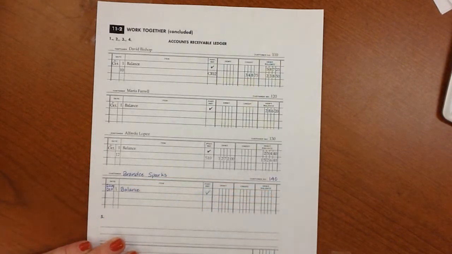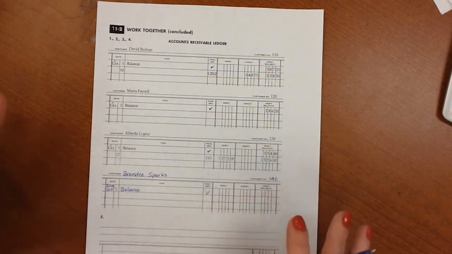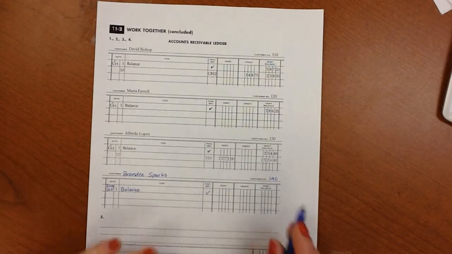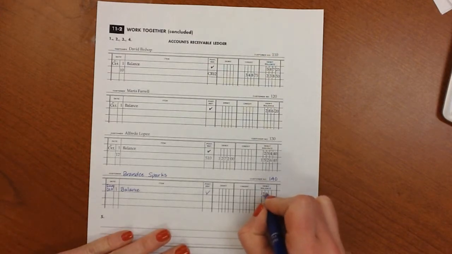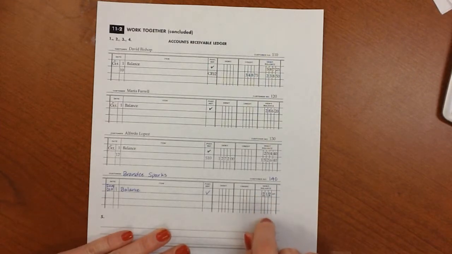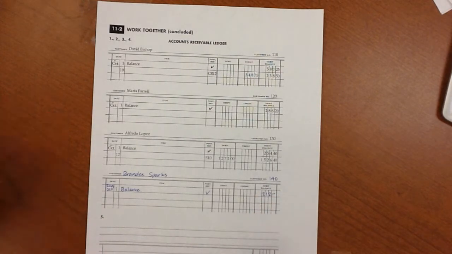We put a check mark in the post reference to indicate that we are not going to have a post link for this. We're just extending a balance. And her account balance is $212. And notice this is a debit balance column because the normal balance of accounts receivable is a debit. Okay, that completes step 1.